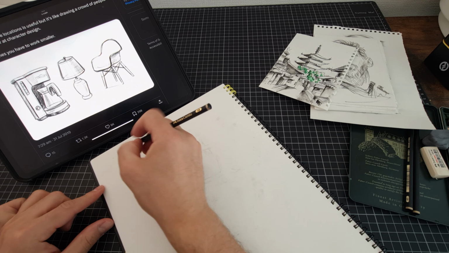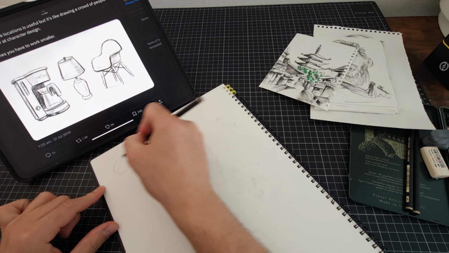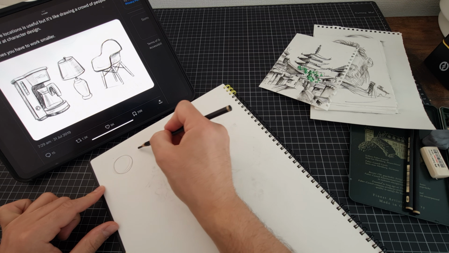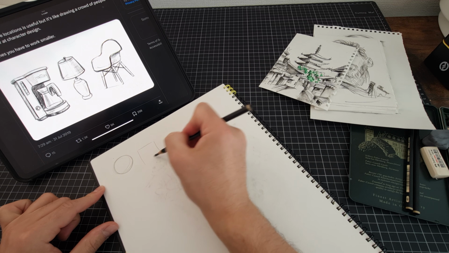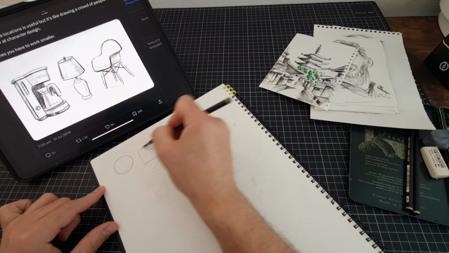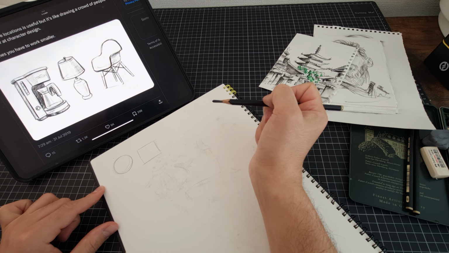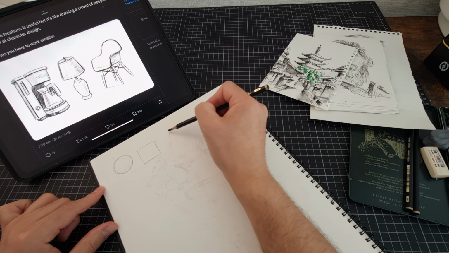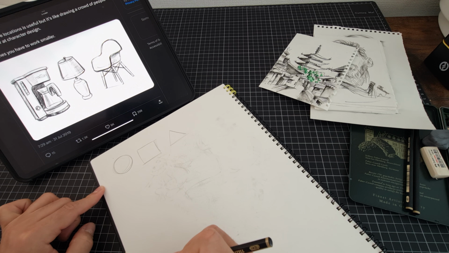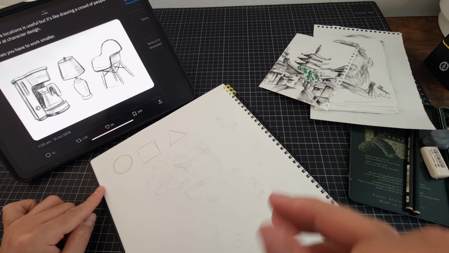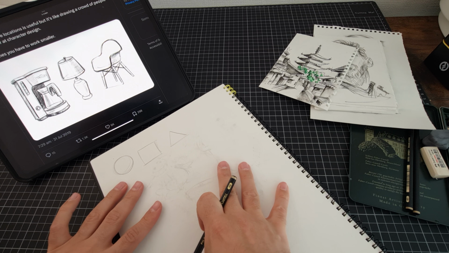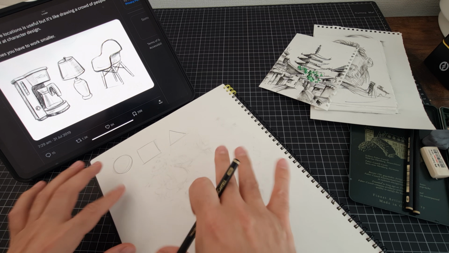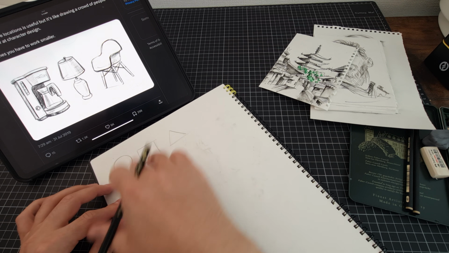The three main shapes are circle, rectangle or square, and triangle. Believe it or not, every object that exists is structured from these three types.